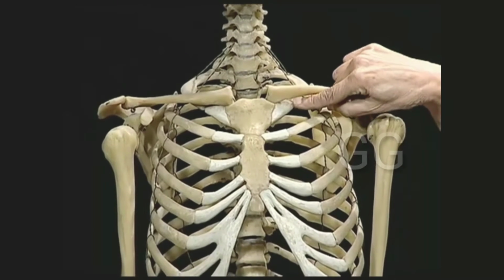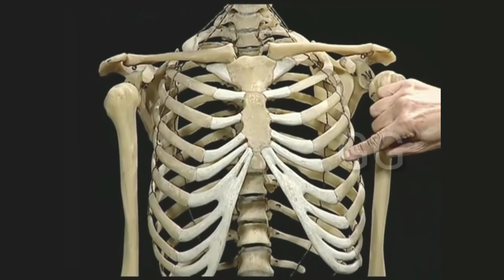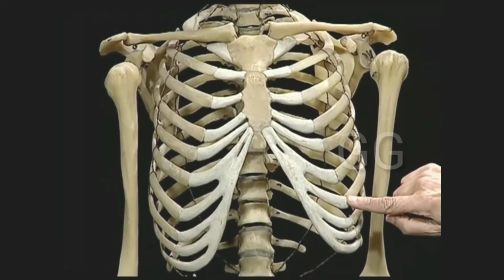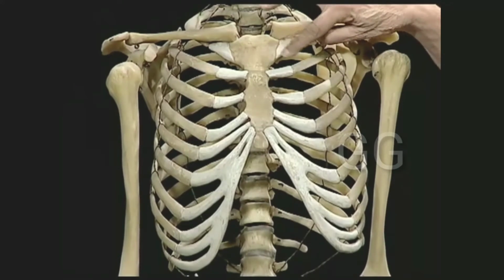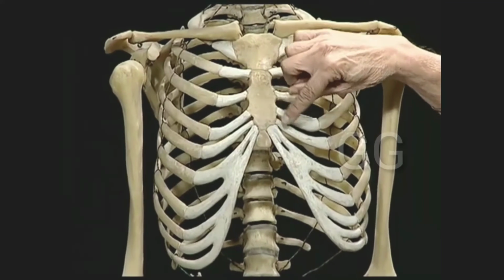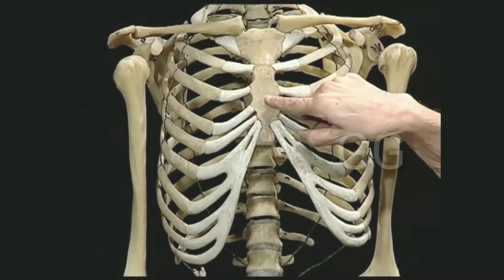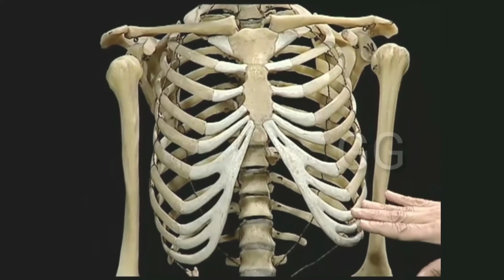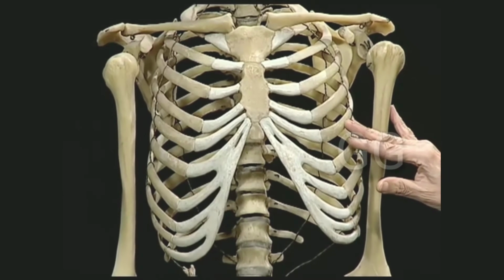So, first rib is this 1, 2, 3, 4, 5, 6, 7. You can see their attachment with the sternum 1, 2, 3, 4, 5, 6 and 7. All the 7 are attached to sternum on the ventral side, not the dorsal side, and these are called true ribs.